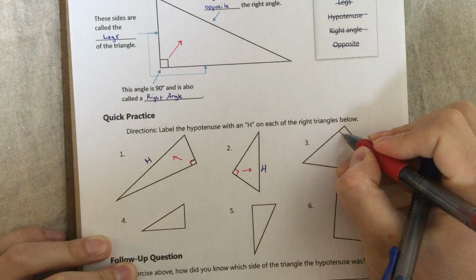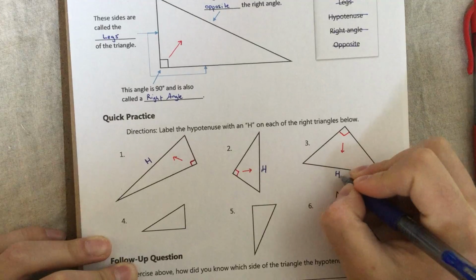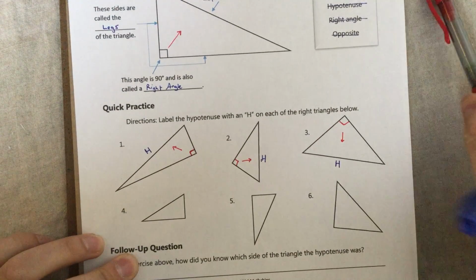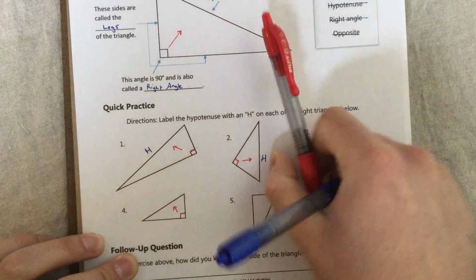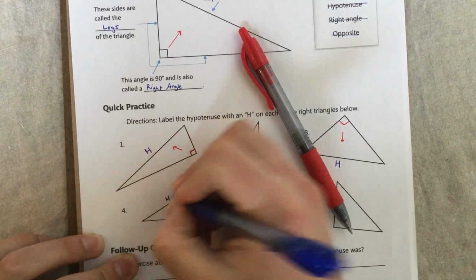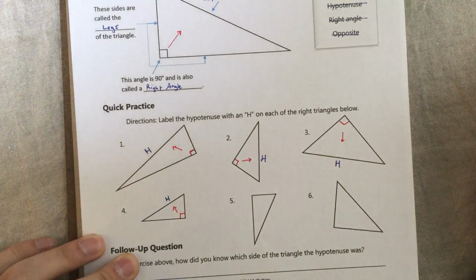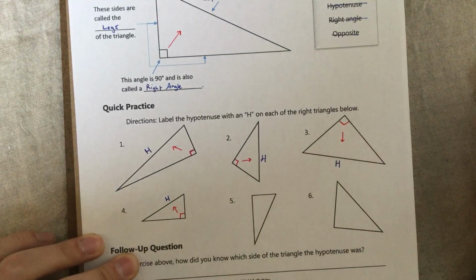If this is our right angle, this one is our hypotenuse. This is our right angle. This is our hypotenuse. Take a moment and, if you're having trouble with this, pause the video, do the next 2, and then play it again, and you'll see the solutions.